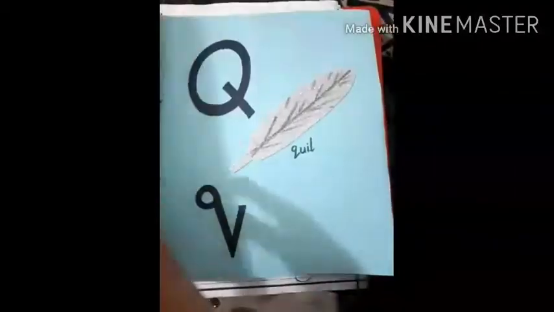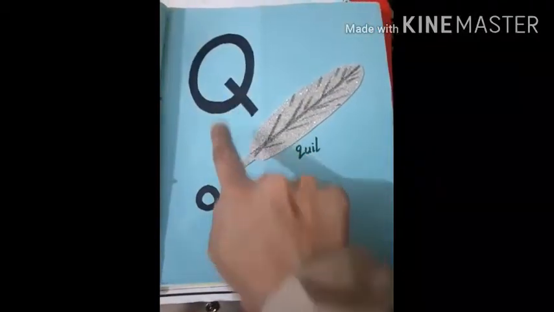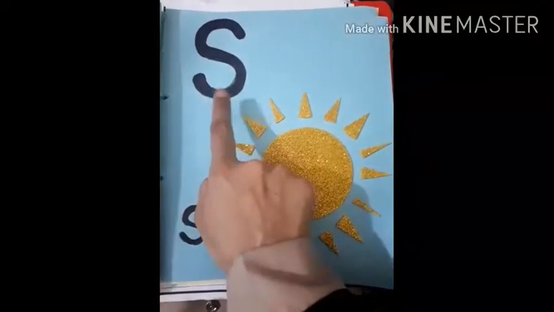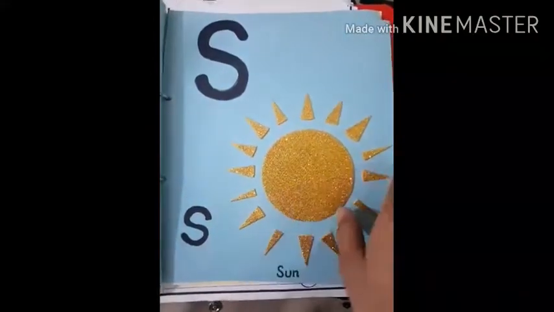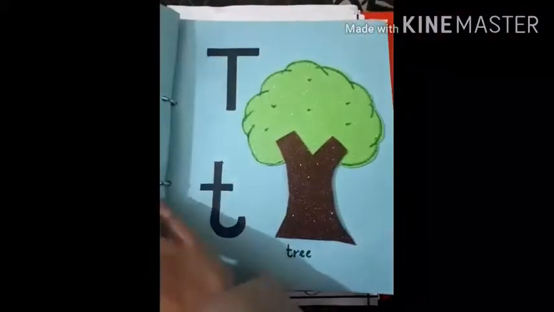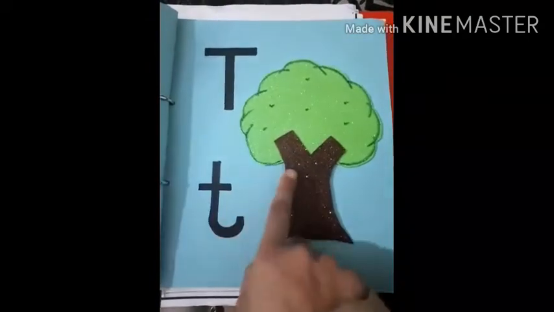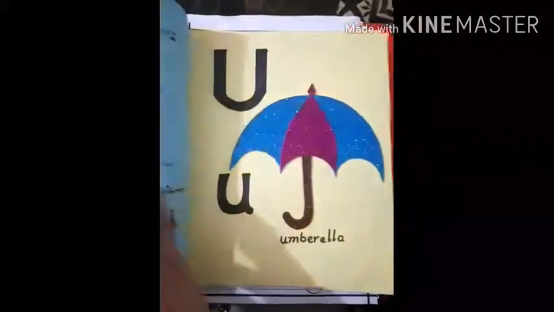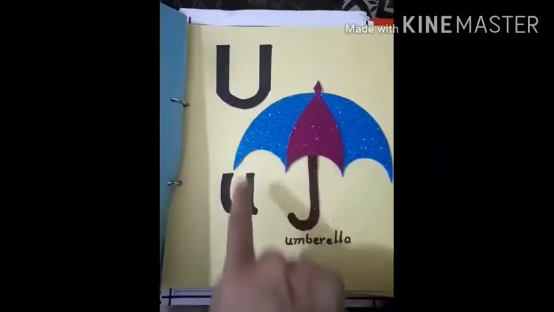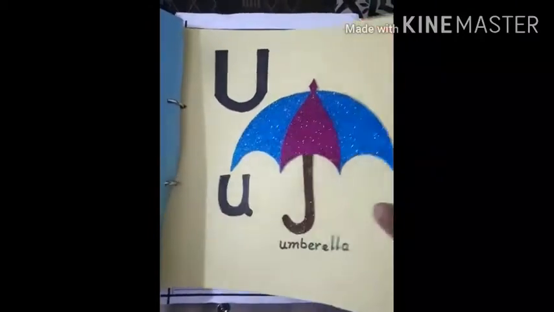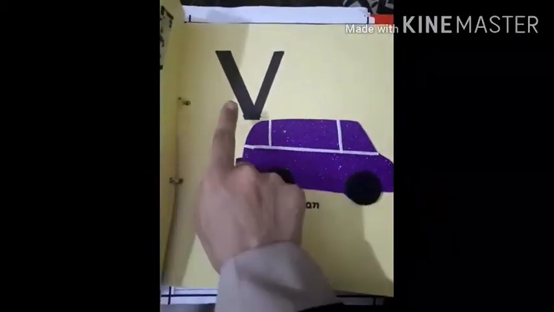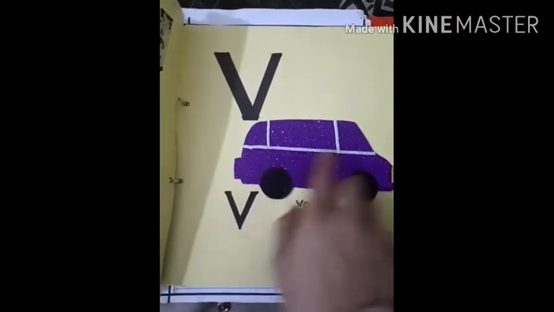pencil. Q as a quill, quill. R as a ring, ring. S as a sun, sun. T as a tree, tree. U as an umbrella, umbrella. V as a van, van.